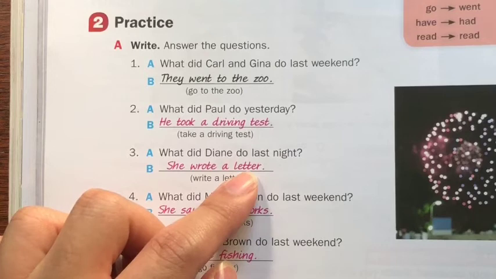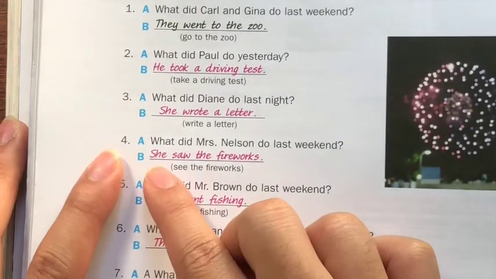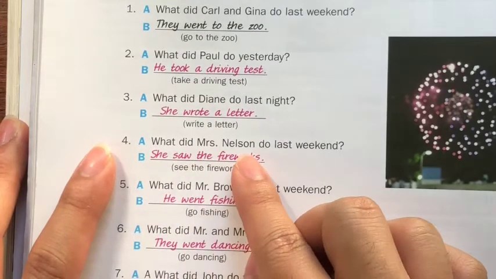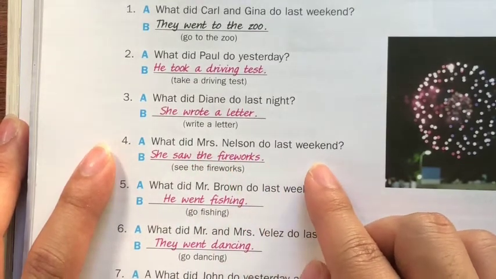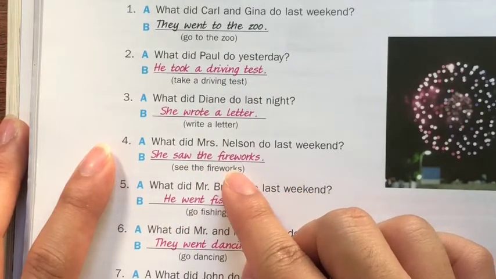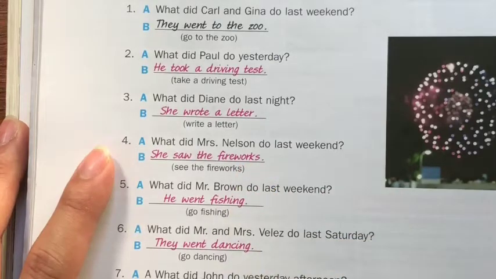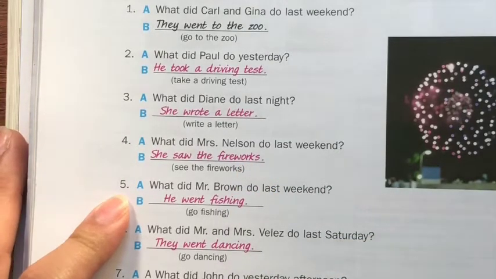We say letter, letter. Number 4. What did Mrs. Nelson do last weekend? She saw the fireworks. She saw the fireworks. Number 5.